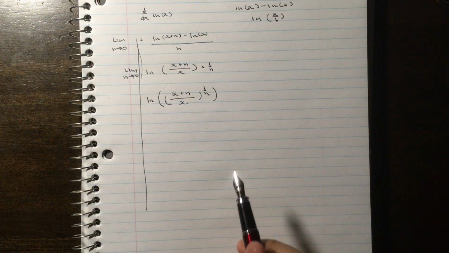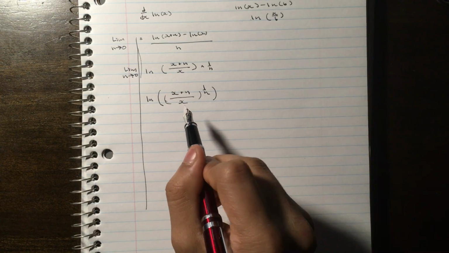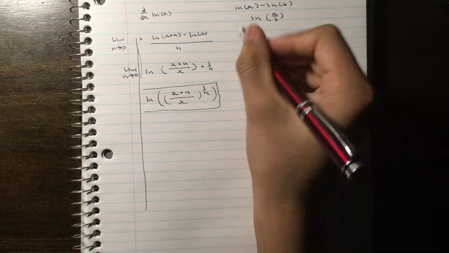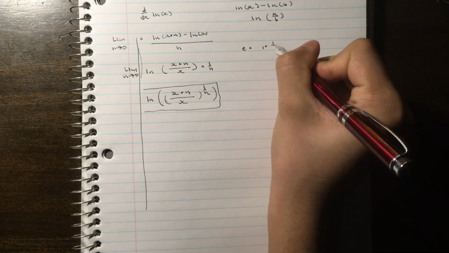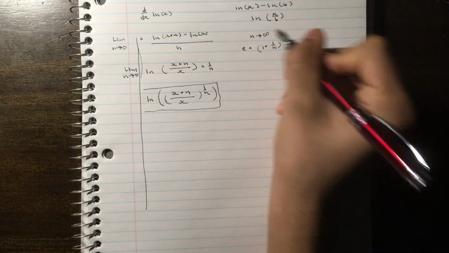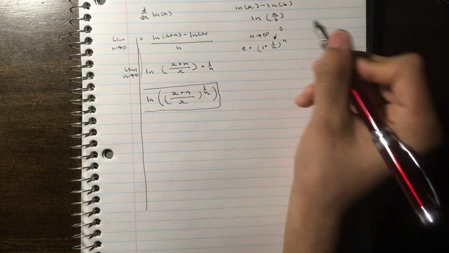So what we'll now do is come back to this problem right here. Let's put a box around it. As we know, e is equal to (1 plus 1 over n) to the power of n as n goes to infinity, so this part would approach 0.